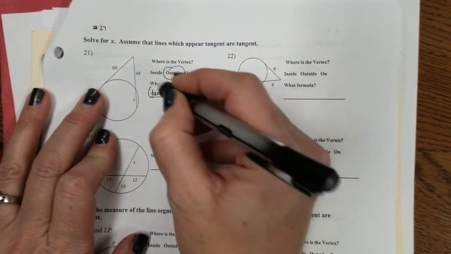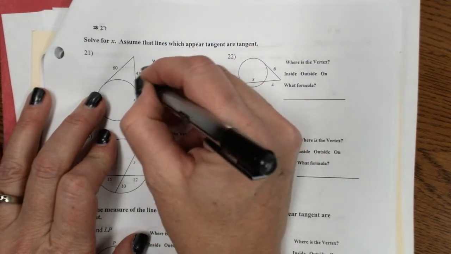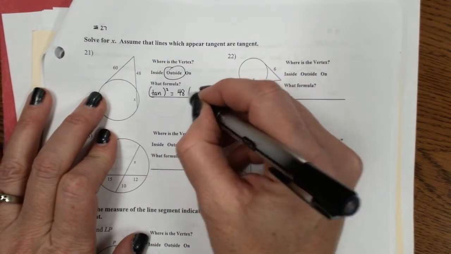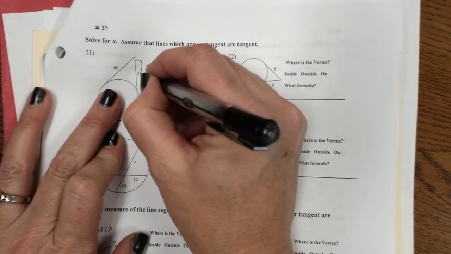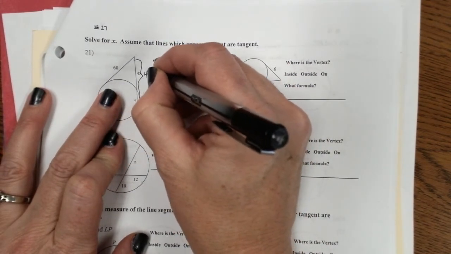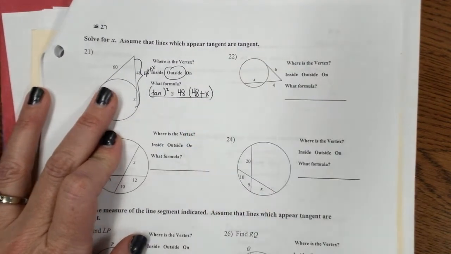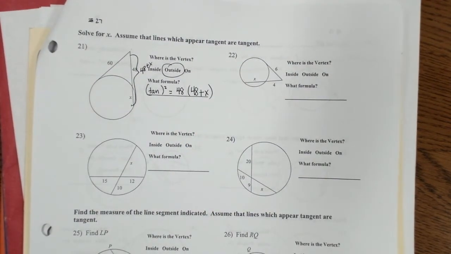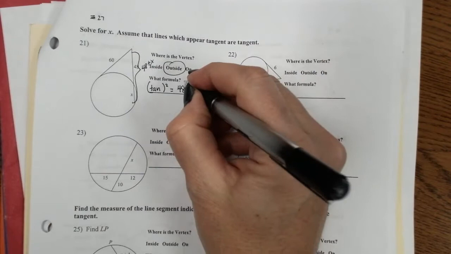And then for a secant line, I take the outside portion, which is 48, and then I multiply that by the whole. And the whole here is 48 plus x. So I'm going to end up writing that. And then we have to look at and move forward with multiplying this out or plugging in numbers. So I should have put outside times whole.